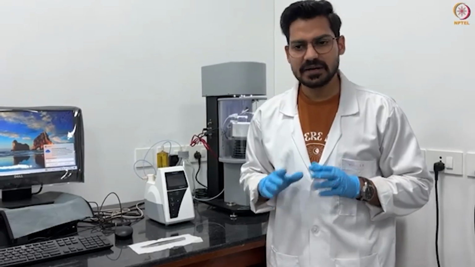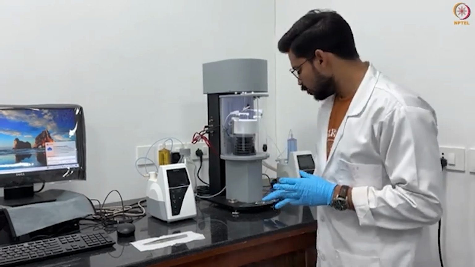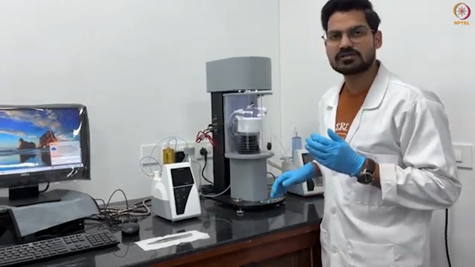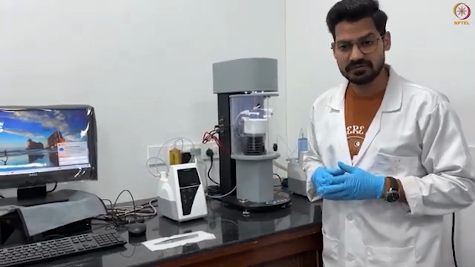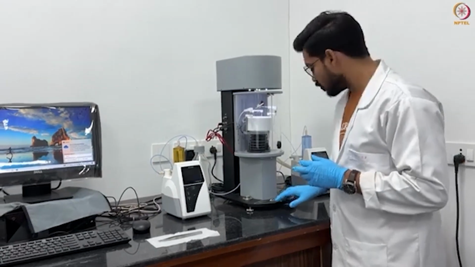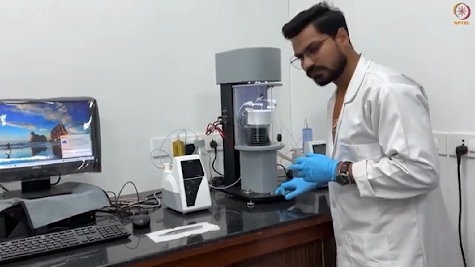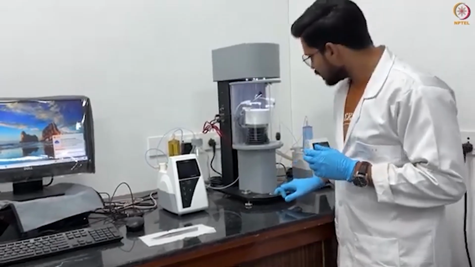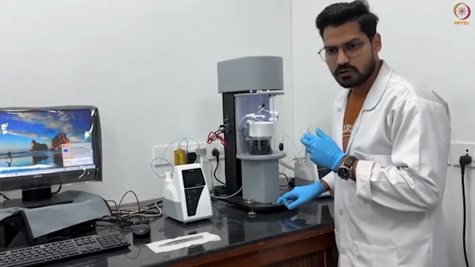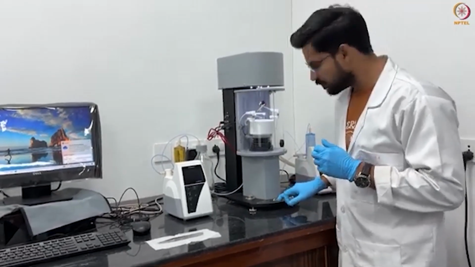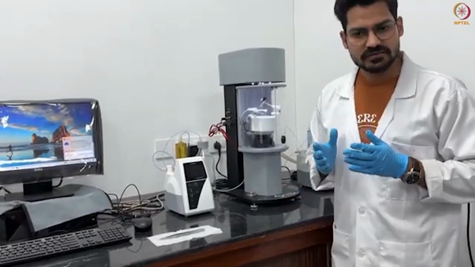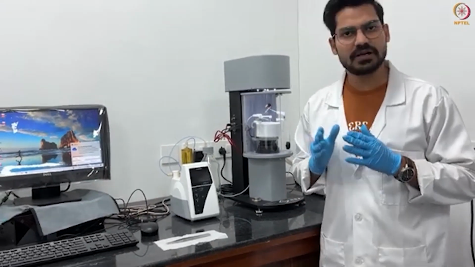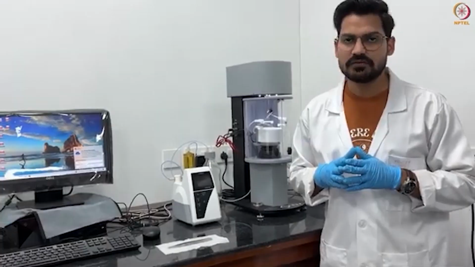Once the experiment is complete, we will lower the stage manually. You can also use the software to lower the stage, but I prefer doing it manually for better control. After the stage is in the bottom position, carefully remove the ring without causing any disturbance. Finally, follow the cleaning procedure again to ensure the setup is ready for future use.